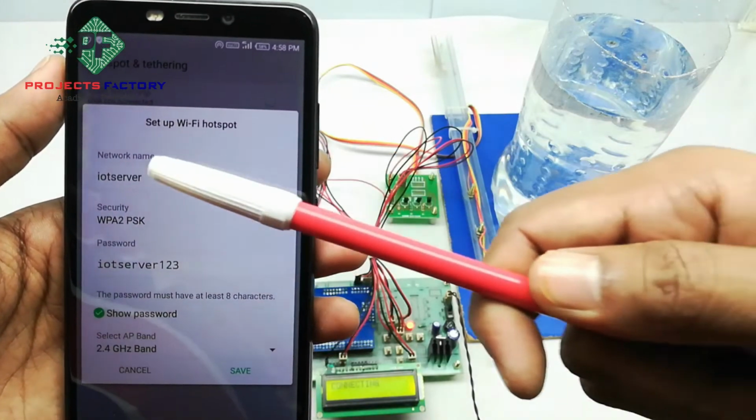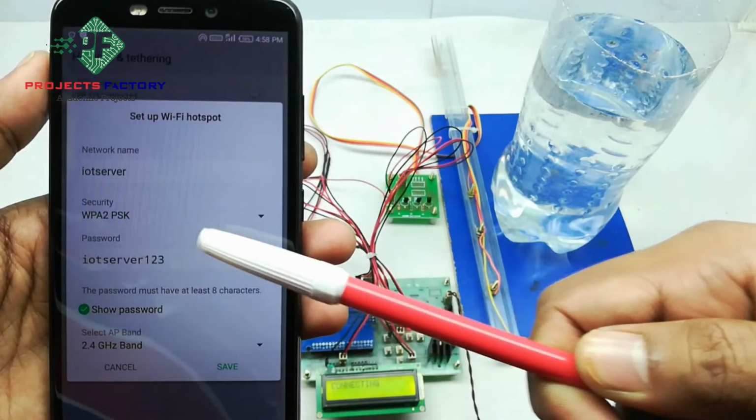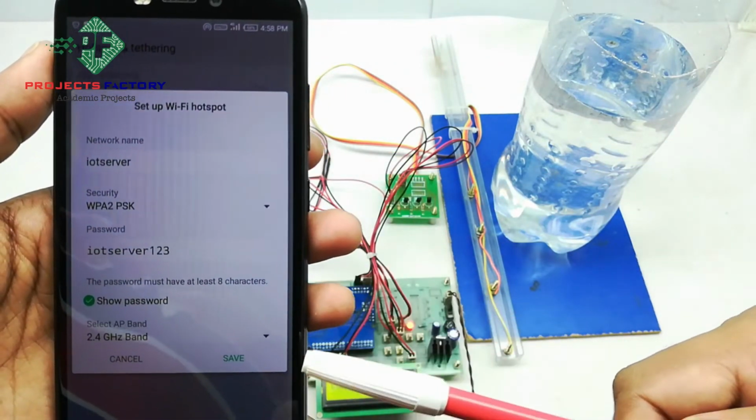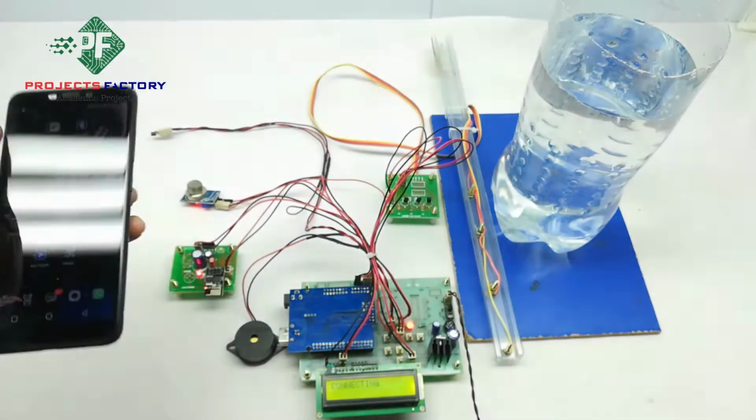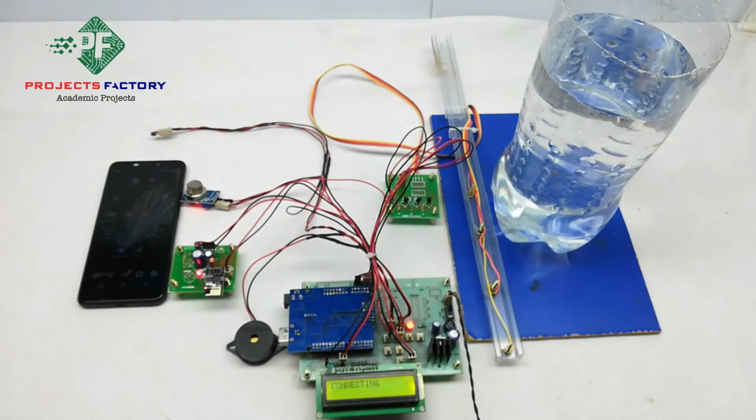We can see here the network name IoT server and password IoT server 123. Save. The mobile should have internet through the SIM.